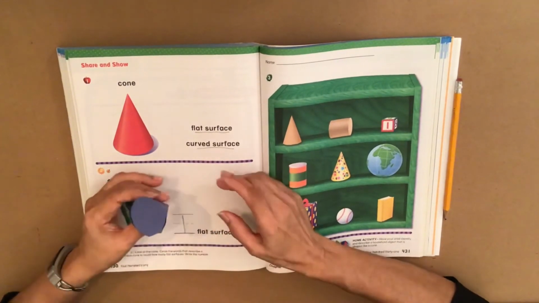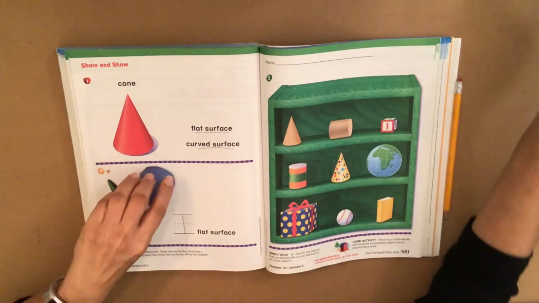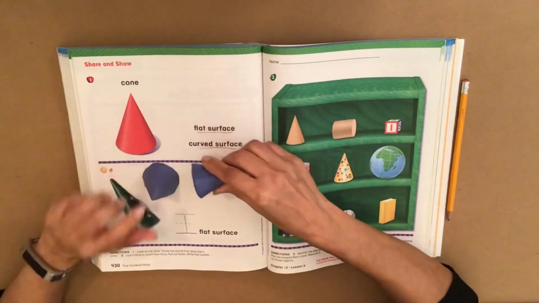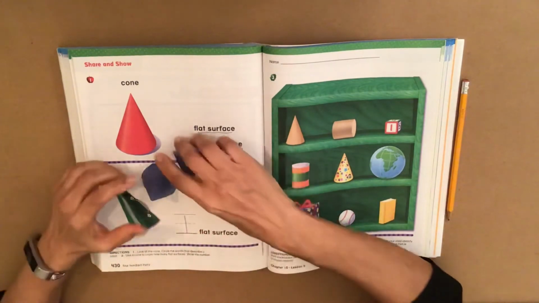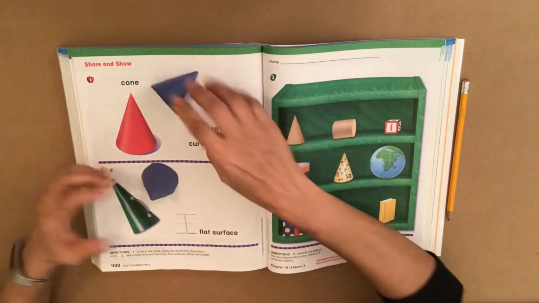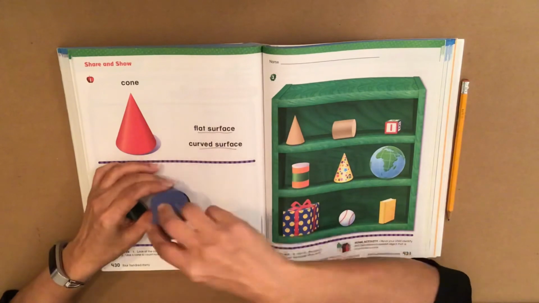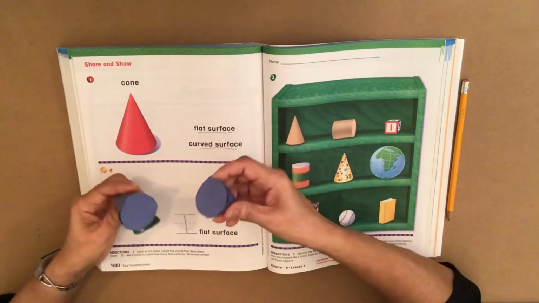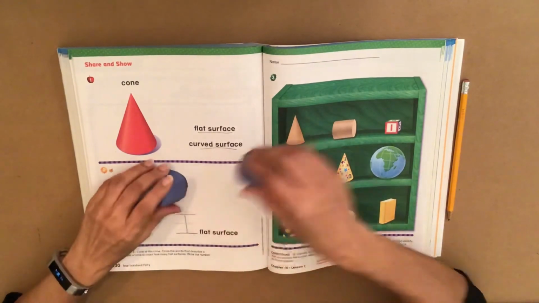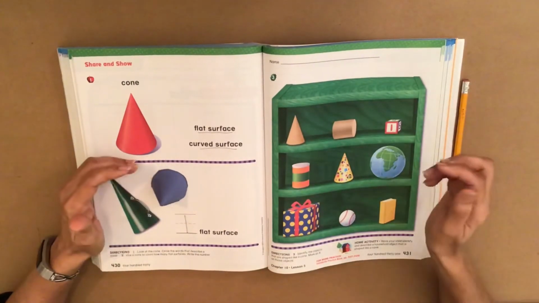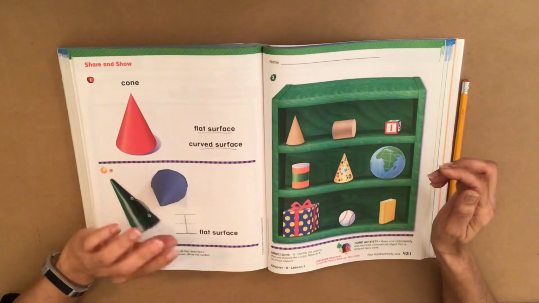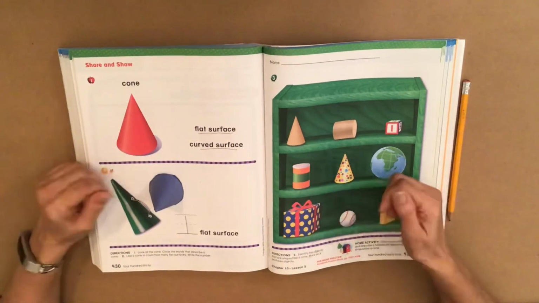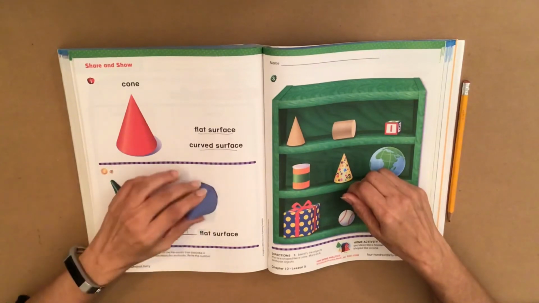But can we stack it? Let's see. Can I stack another cone here? Oops. No. It's too pointed at the top, so it doesn't stack. How about this way? Well, they fit each other, but can they stack? No, they fall down. So the cone does not stack, but it can roll on the curved side, and it can slide on the flat side. You look around at home for more cone shapes.